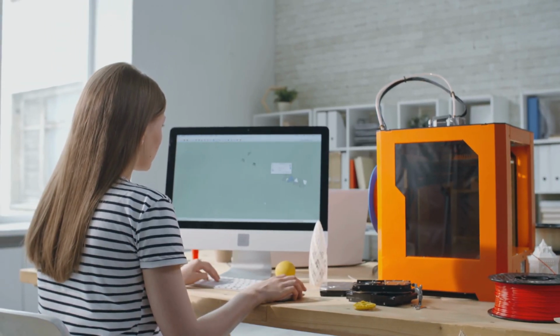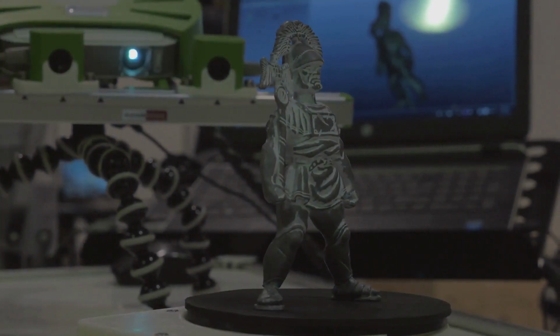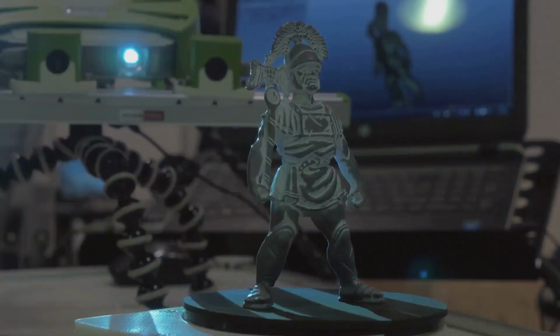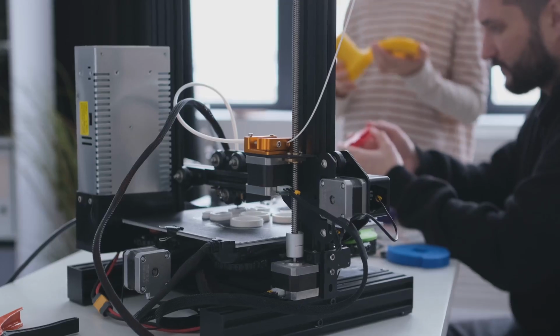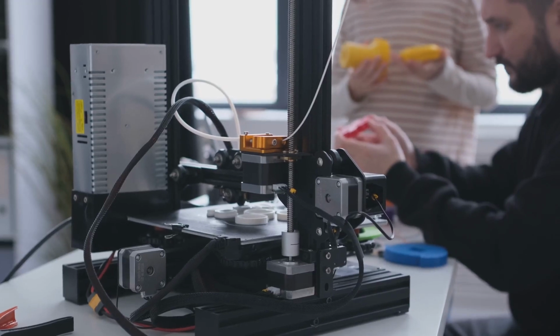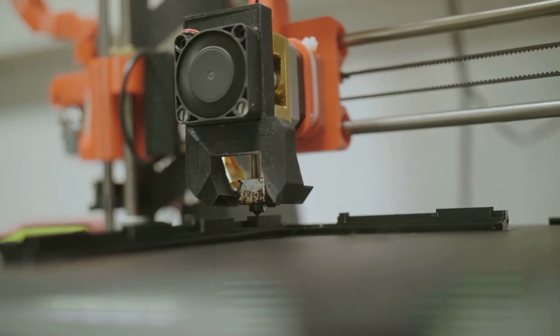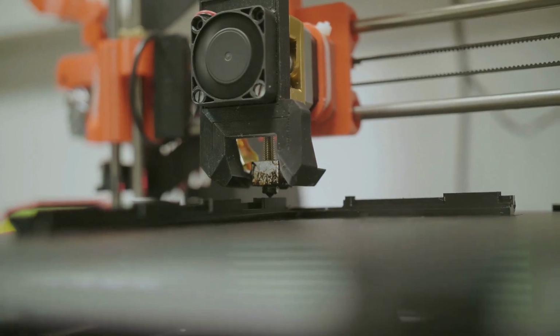Minimize travel moves. Reduce the distance the extruder travels without extruding to save time. Optimize your print layout to group similar features together. Use appropriate feed rates. Adjust the feed rate, the speed at which the extruder moves while extruding, based on the type of feature being printed. For example, intricate details might require a slower feed rate for better accuracy.